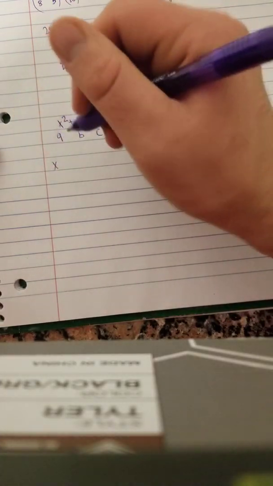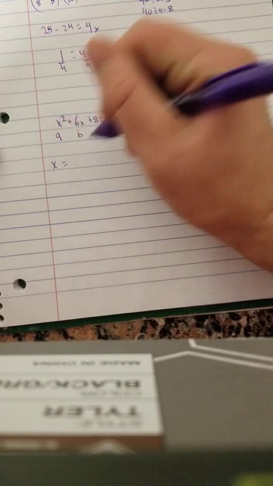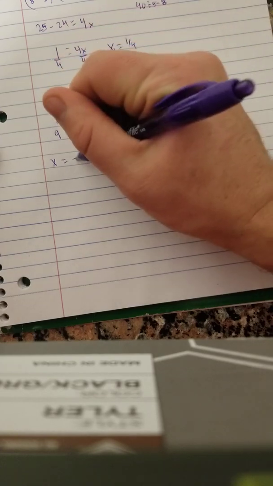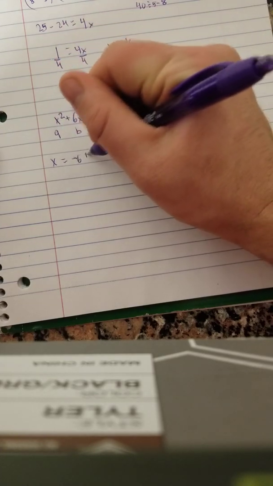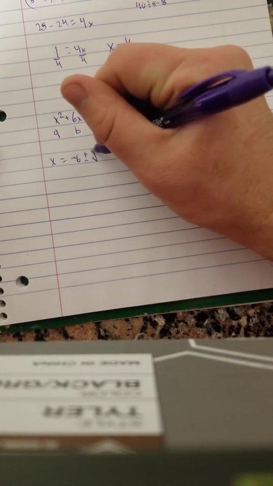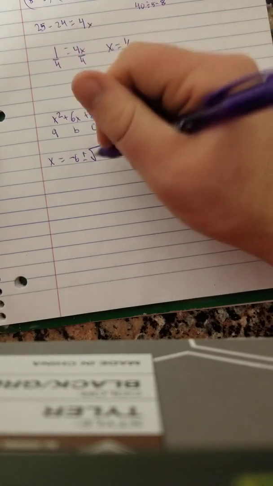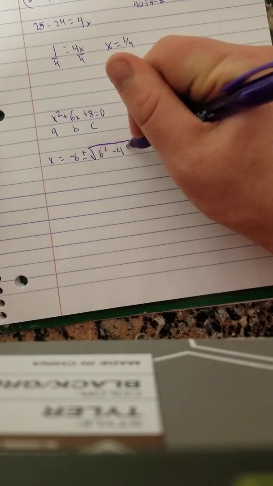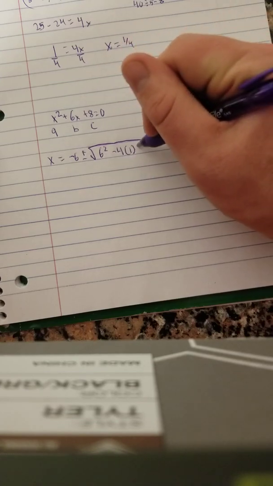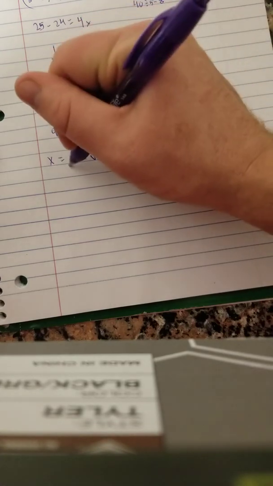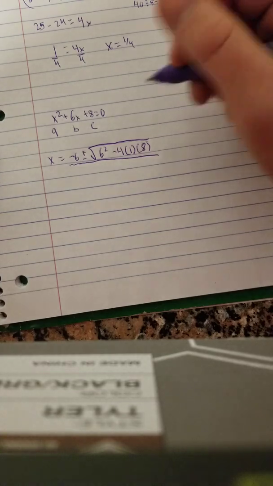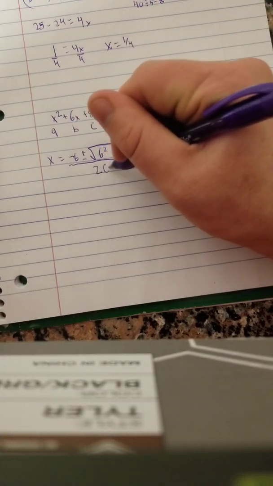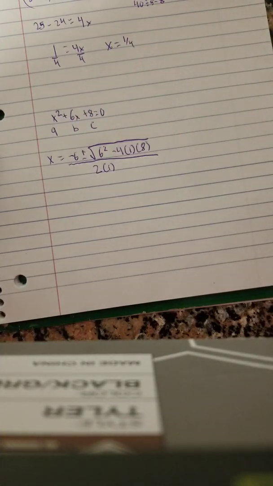So it's going to be x equals the opposite of 6, so negative 6, plus or minus the square root of 6 squared minus 4, and then in parentheses we're going to have a 1 and an 8. And all of this is going to be over 2 times 1.